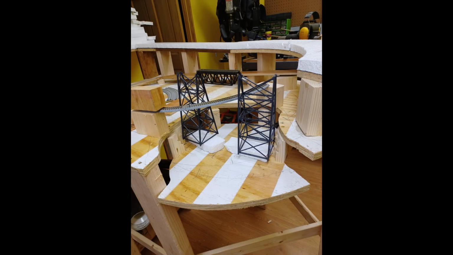So I have to finish the trestle area, and so that's what I've been working on is getting that trestle completed.